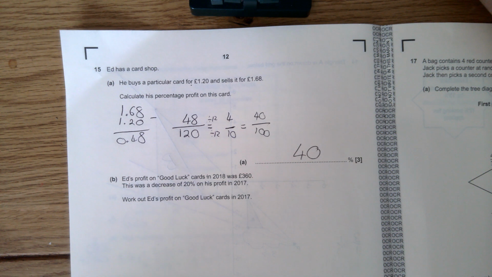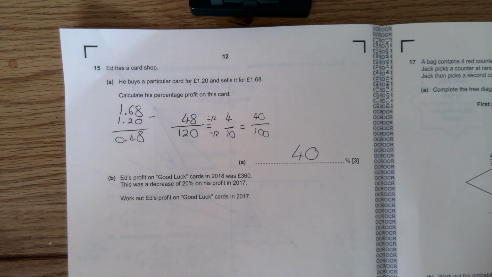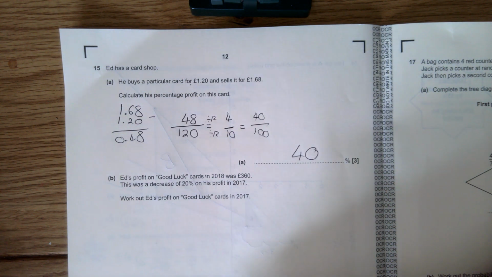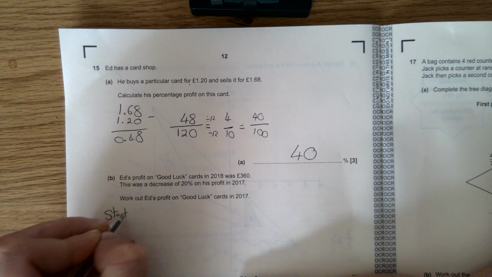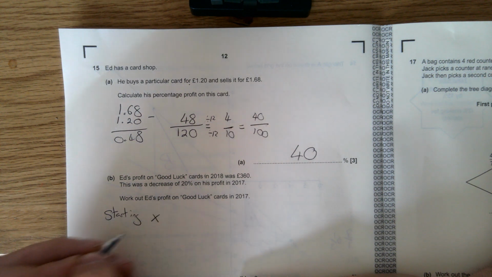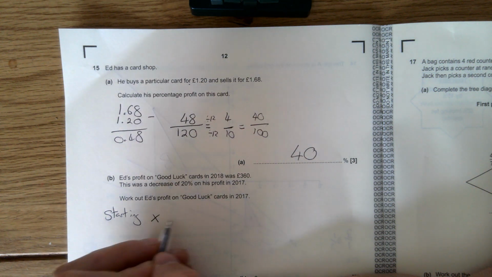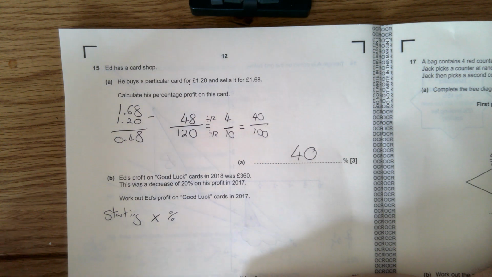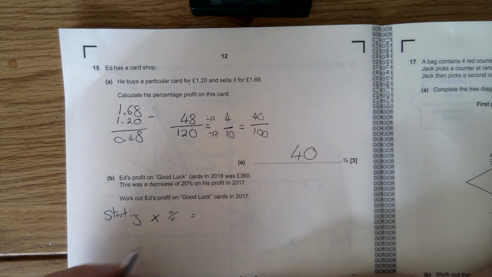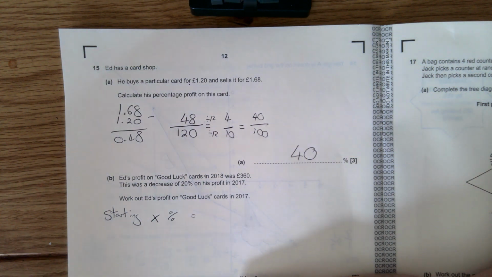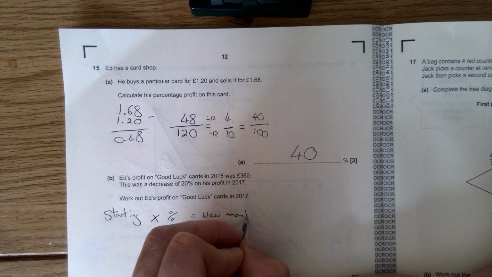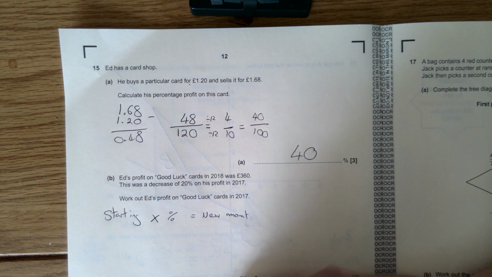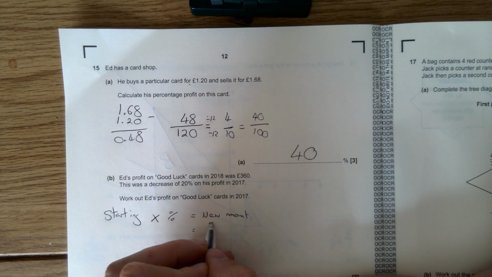Okay, what we've got to do is a reverse percentage. So the best way to look at this is what we would normally have is our starting amount, then if we're on a calculator, multiplied by whatever this percentage change is going to be, and that would then be equal to our new amount. So what I've got then is my new amount is 360.